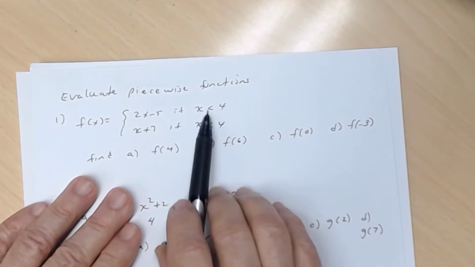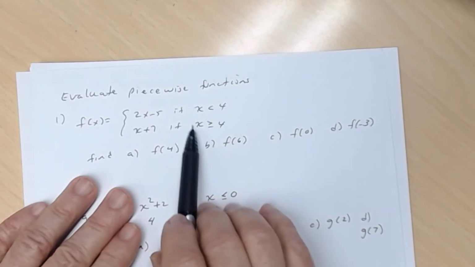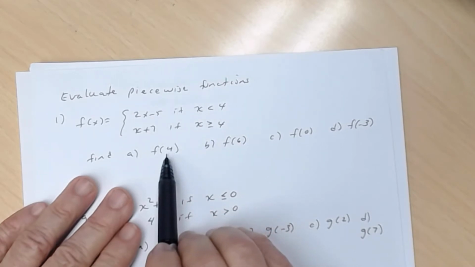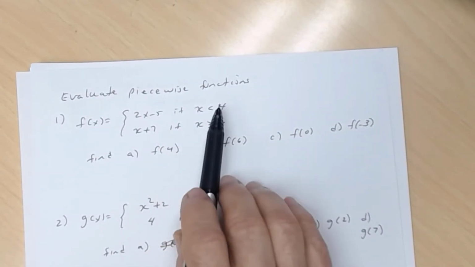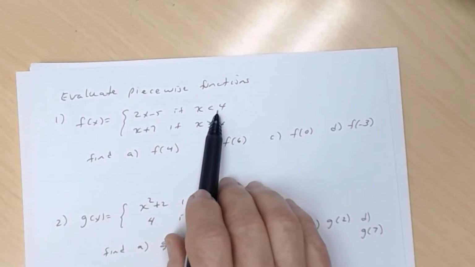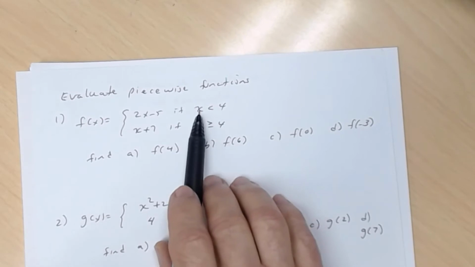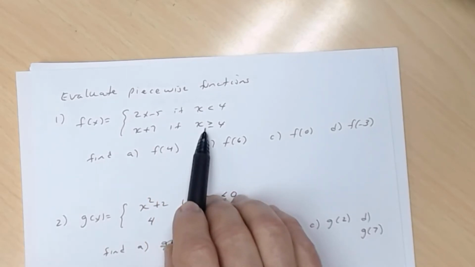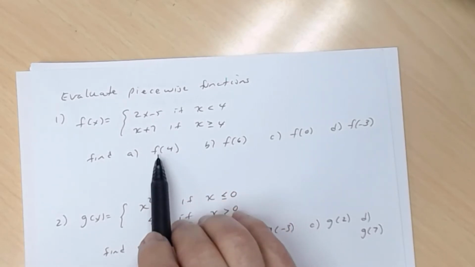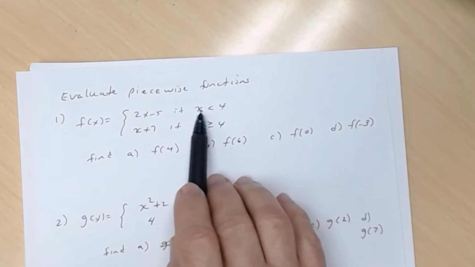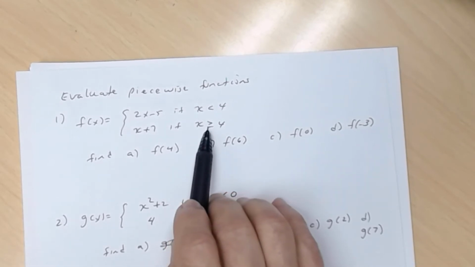Remember, this is your domain here, and your domain is made up of 2 parts. So you have to determine which of these includes 4. This says that for any x less than 4, I'm going to use this. For any x greater than or equal to 4, I'm going to use this. So you ask yourself, is x equal to 4 here, or is x equal to 4 here?